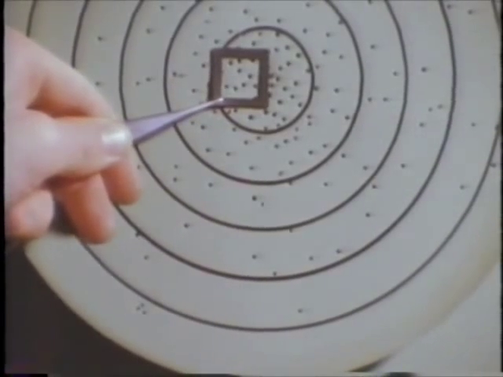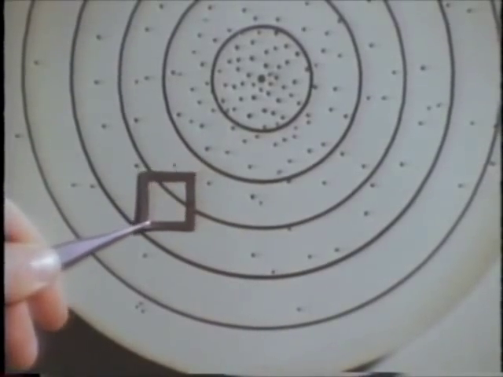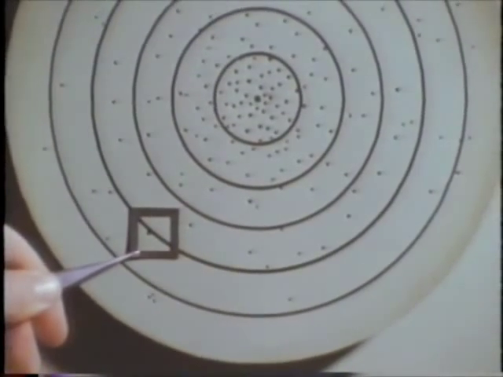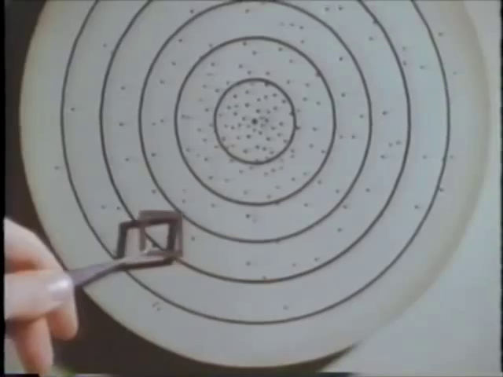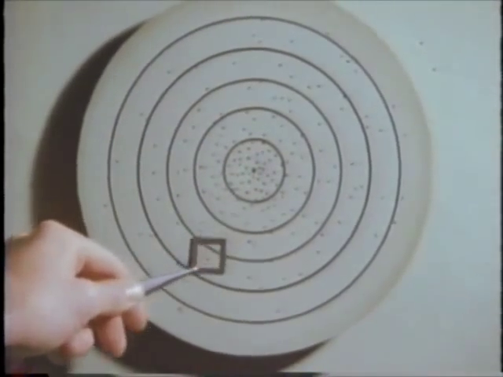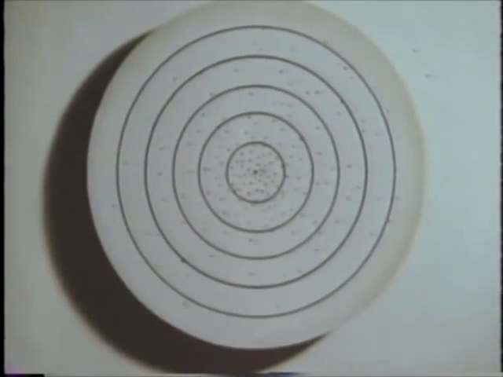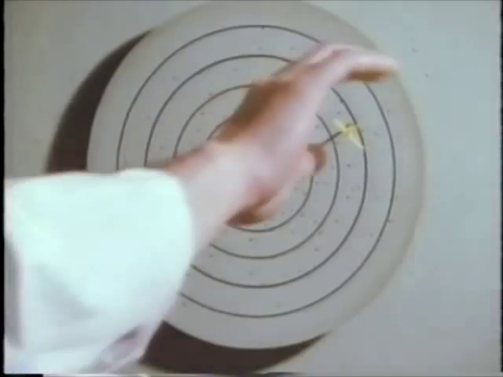Where there are many holes, the probability is high. Where there are few holes, the probability is low. We see that, even though it is hard to hit the bullseye, the probability of the dart landing in a square centimeter near the bullseye is greater than the probability of landing in an equal area far from the bullseye.